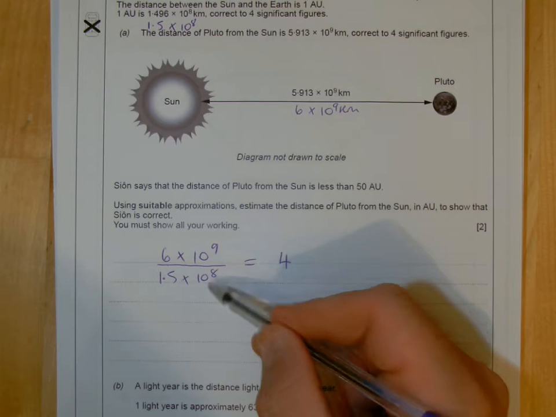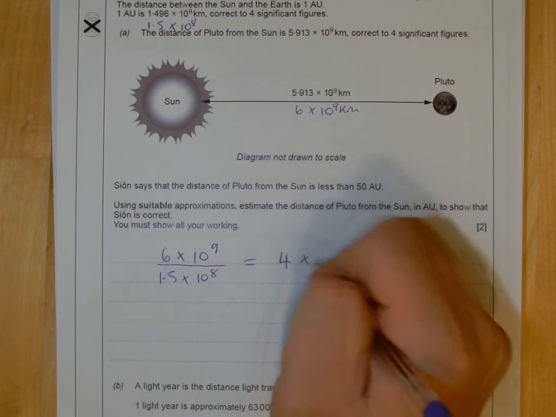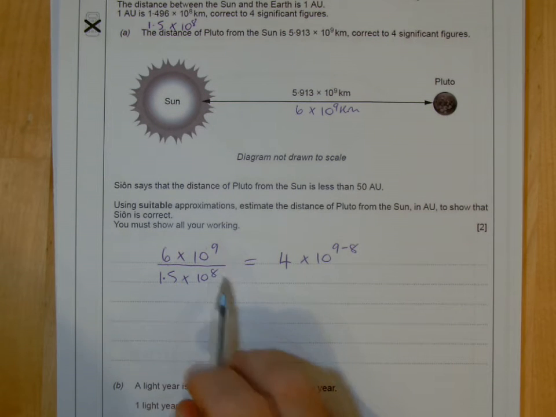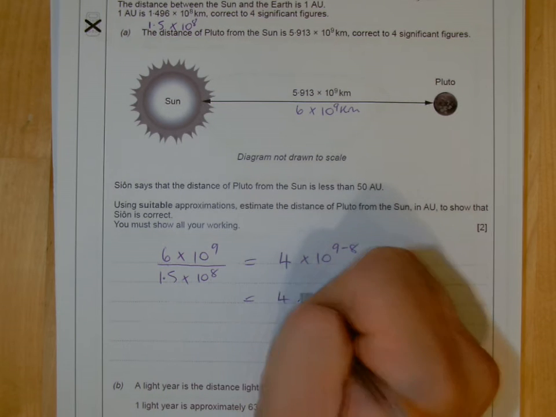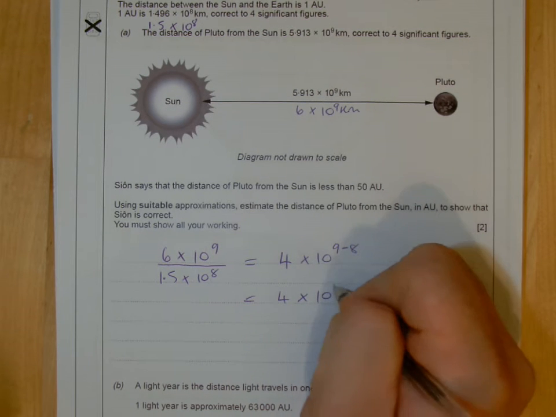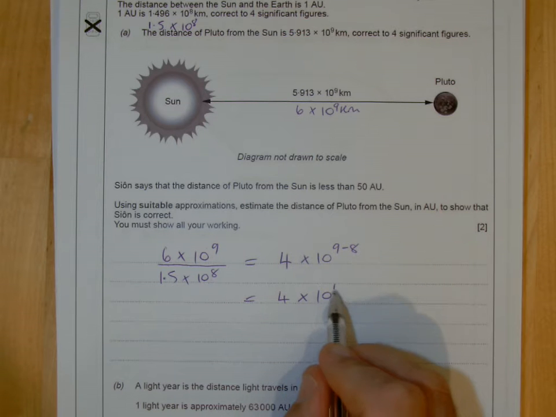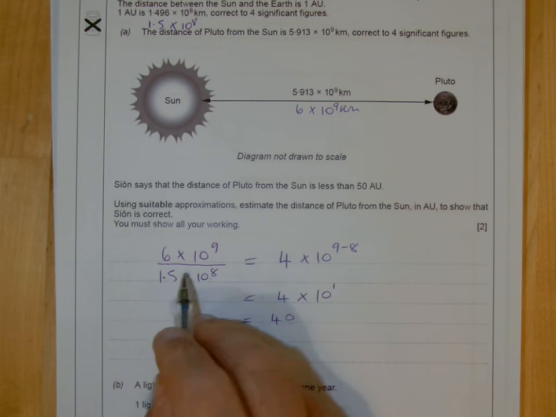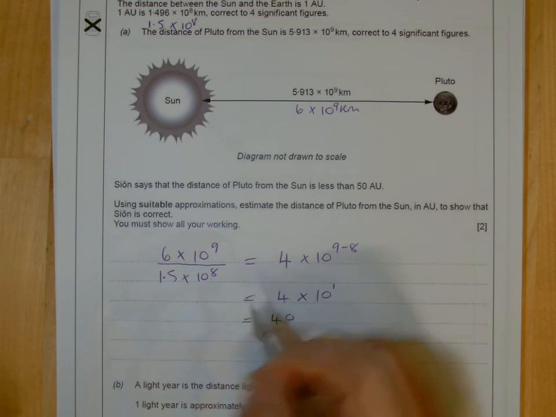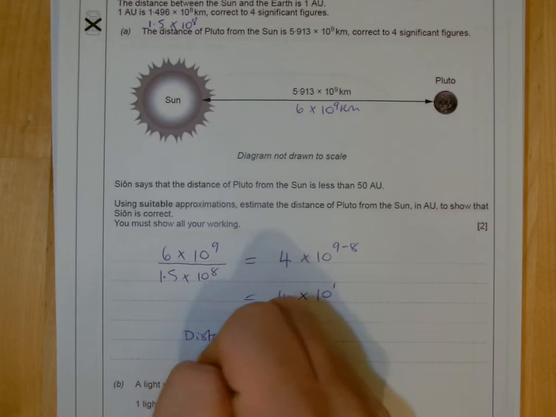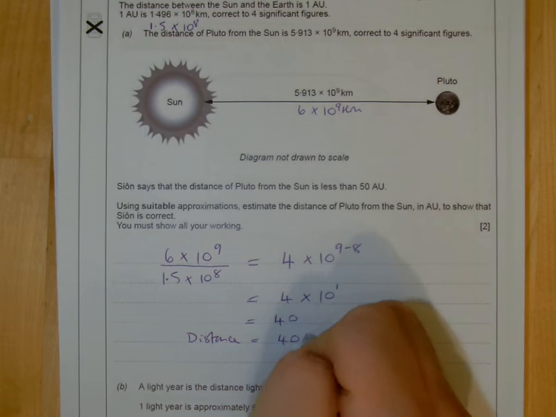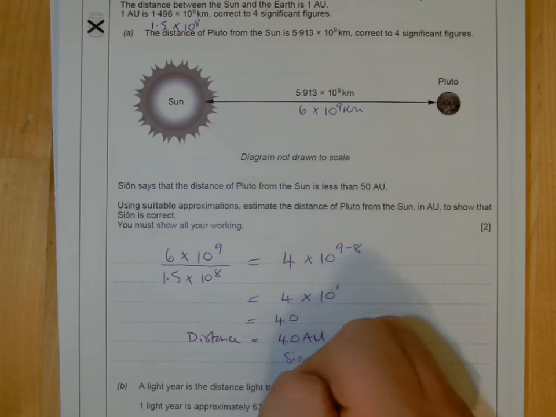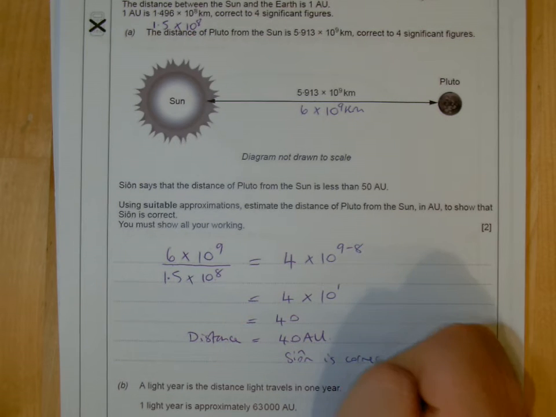So 10 to the power 9 divided by 10 to the power 8. Well, of course, you take away the powers when you're dividing. 9 take away 8, so we get 4 times 10 to the power of 9 take away 8, which is 1. So 10 to the power 1 is just 10. So 4 times 10 is 40. So in other words, you can fit 40 AUs in that distance. So we could say the distance is approximately 40 AU. So in this case, Sean is right, isn't he? Sean is correct, because it is less than 50.